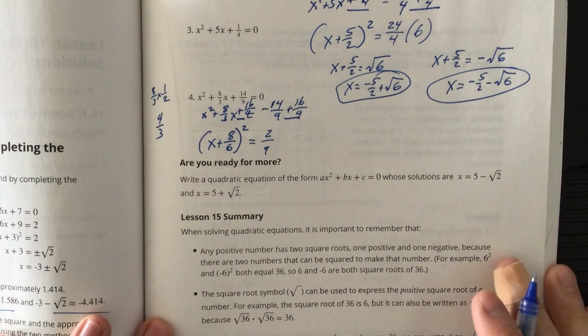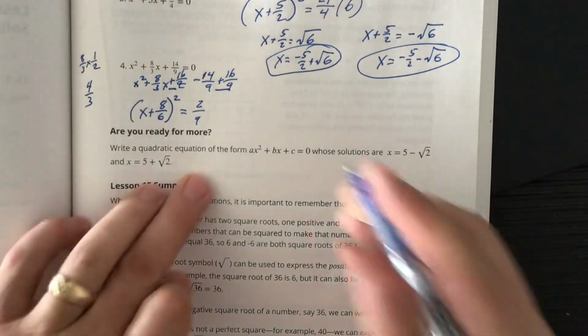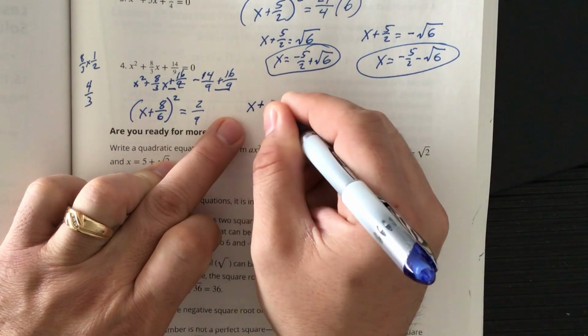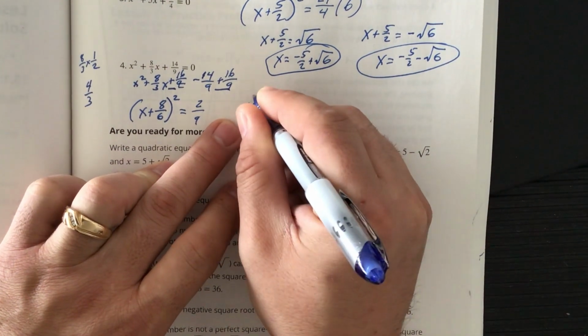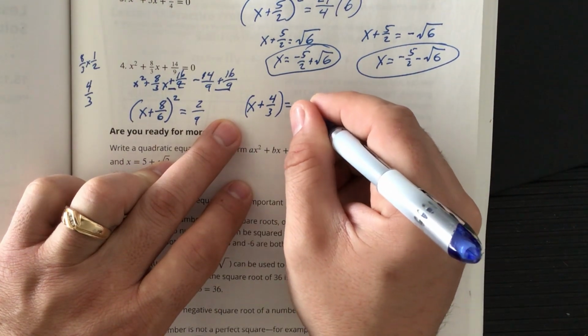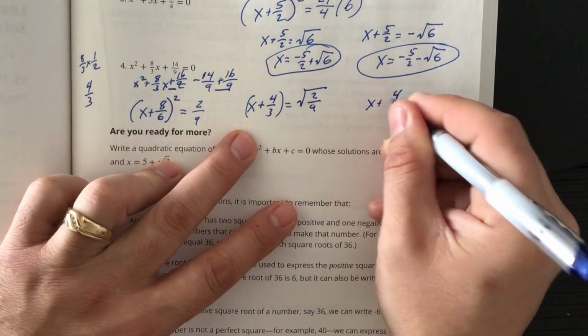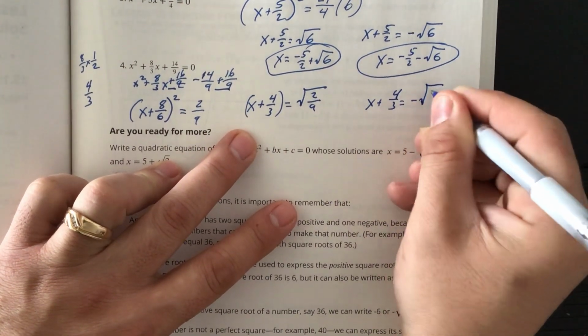All right, next step. Square root. So are we keeping it 8 over 6 in the square? I'll change it. It doesn't matter though. Square root of 2 over 9. Negative square root of 2 over 9.